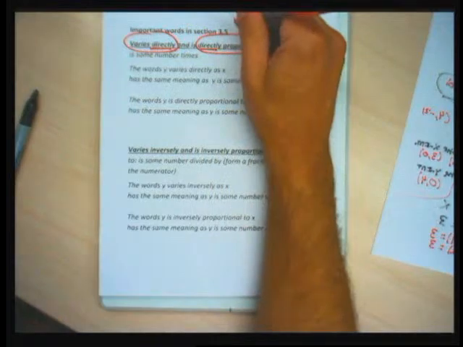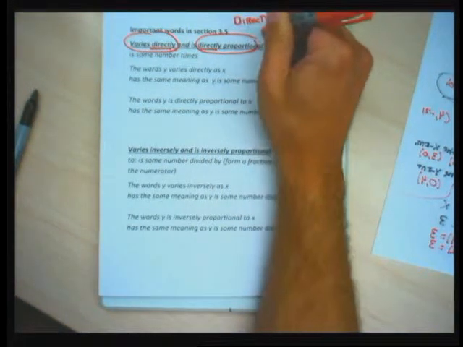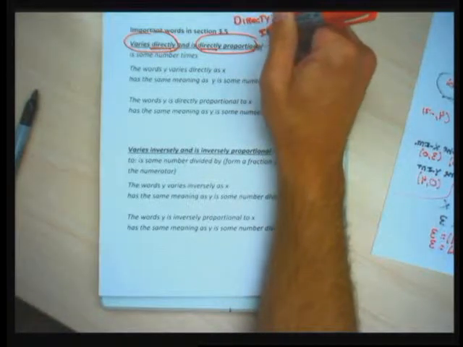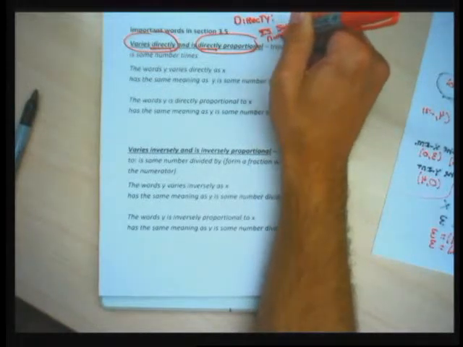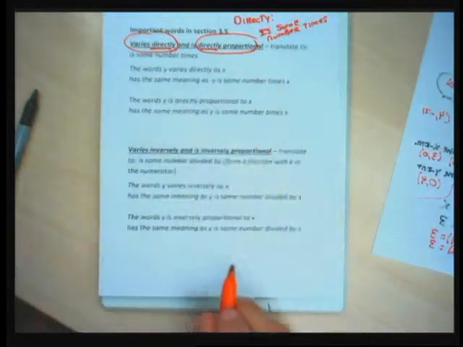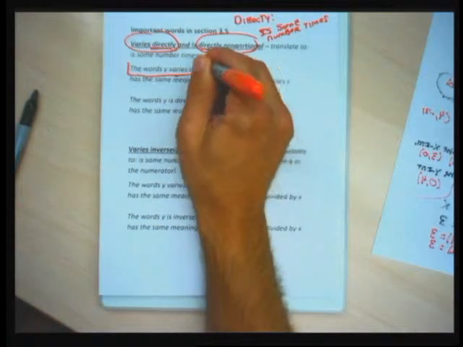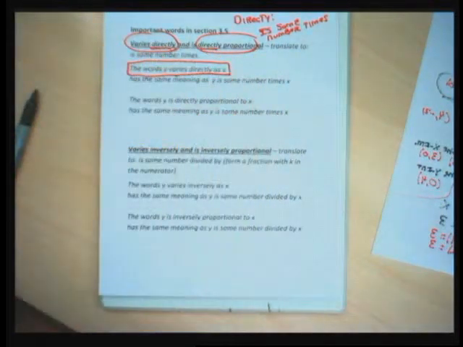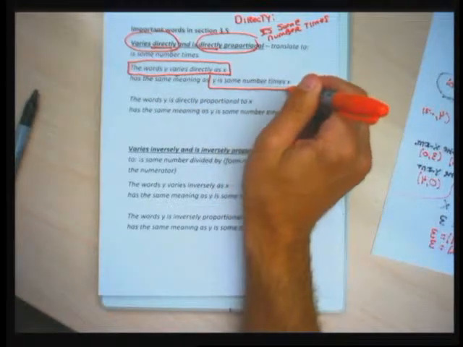So directly, if I see directly, I think it's is some number times. So if I just saw these words, y varies directly as x in a problem, immediately I would change the word varies directly to y is some number times x.